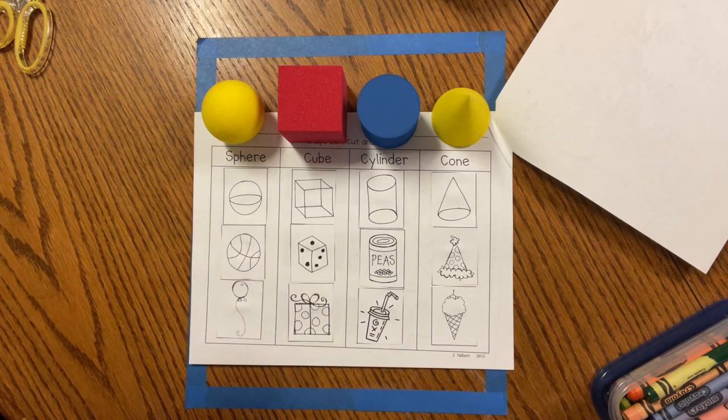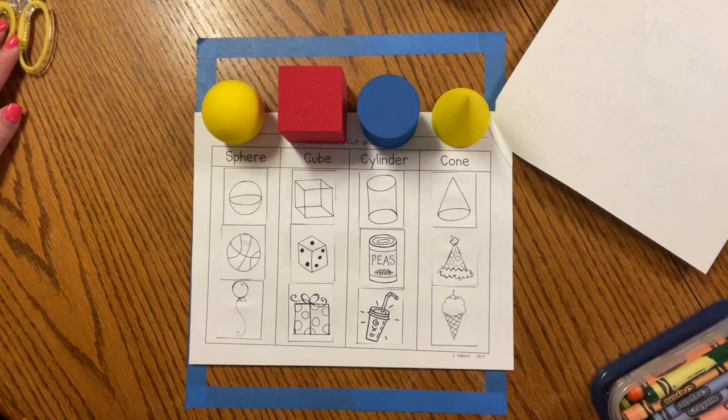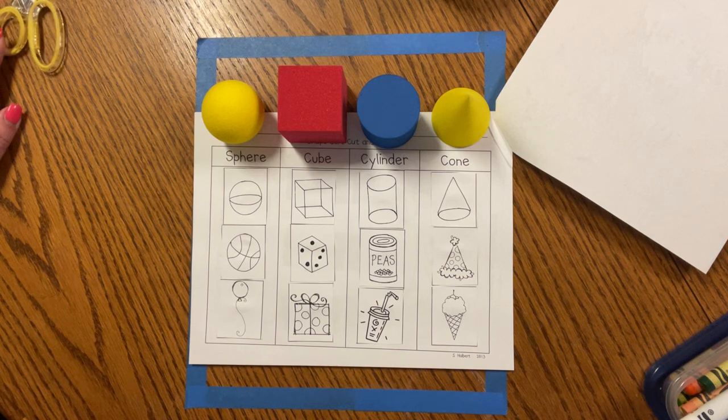Great job, friends. Thank you for helping me review our 3D shapes today. You've done such an amazing job this week. Don't forget to have some fun with shapes. If you have some blocks at home you can make stacks with or roll, you can always enjoy discovering the different attributes of your 3D shapes. You can still do some fun shape hunts and enjoy 3D shapes.